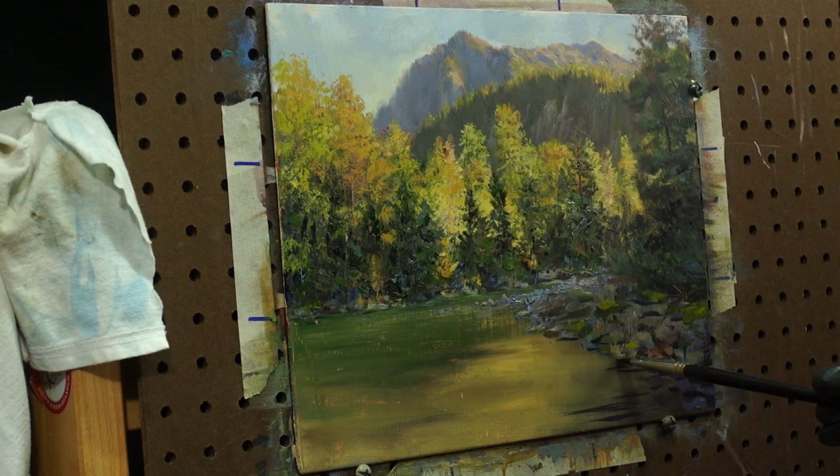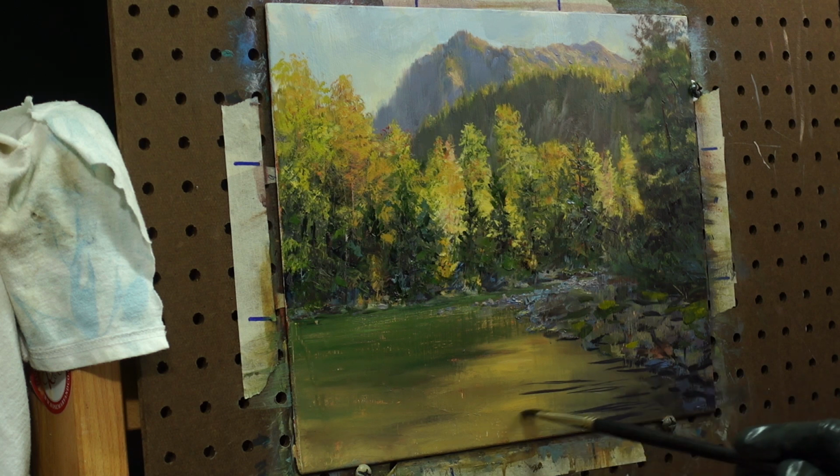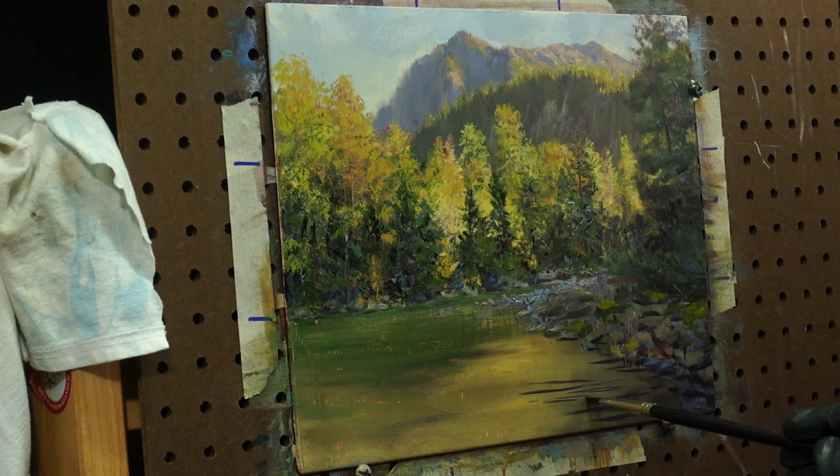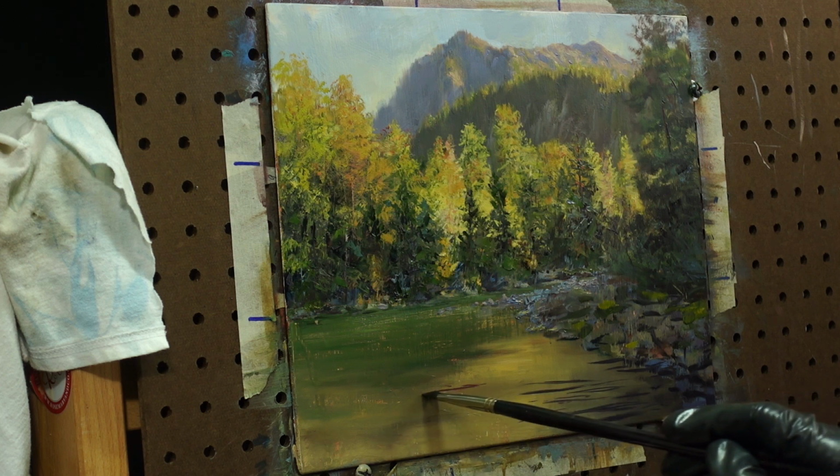Continue with the water. I've got the bank of rocks to a point where I think the value's right. The shapes could be adjusted a little bit. Soften some edges, add some edges. I've got the kind of underpainting, if you will, a second underpainting of the water, which is the colors of the trees reflected. And it's kind of going down. It's really blended smooth and it's going down.